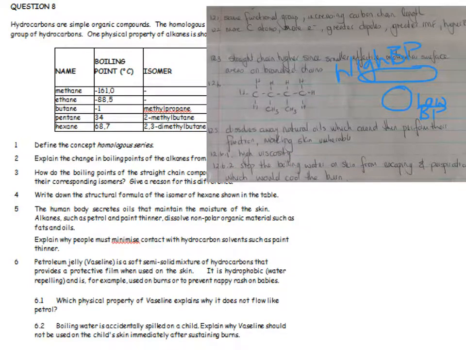We call that a high viscosity, and high viscosities result from high intermolecular forces because it all holds together very nicely. And finally, boiling water is accidentally spilt on a child. Explain why Vaseline should not be used on the child's skin immediately after those burns. It would stop the heat from the boiling water in the skin from getting away from the skin, and therefore it prevents perspiration, and all of those things would cool the burn. So it really shouldn't be used. You should leave that skin open to heal on its own.